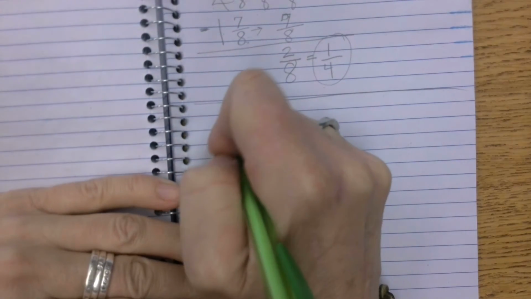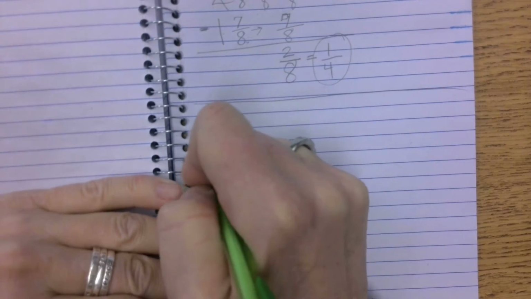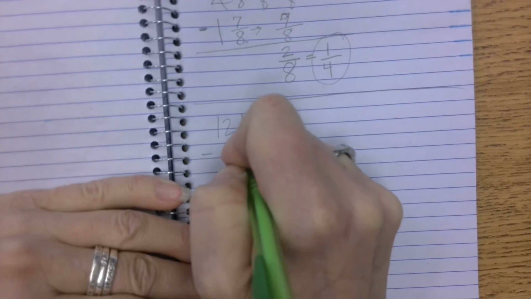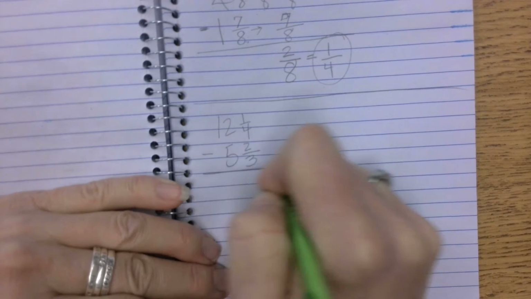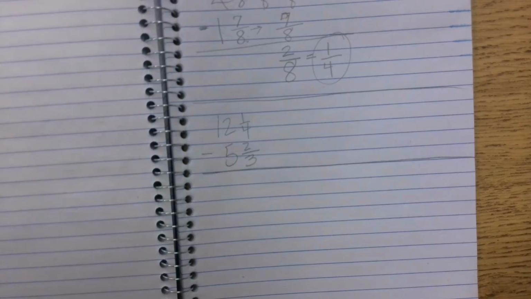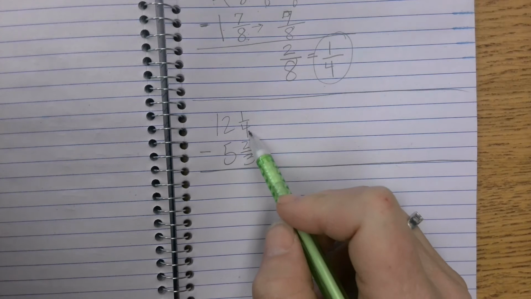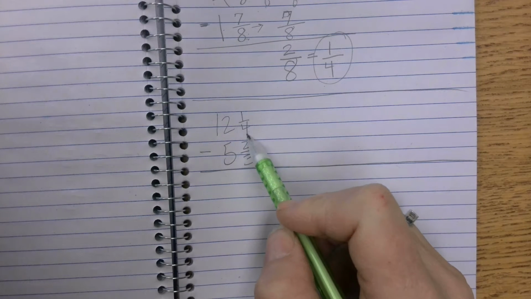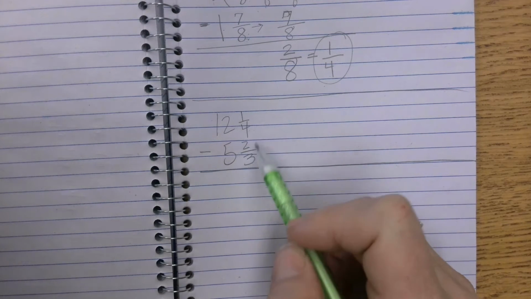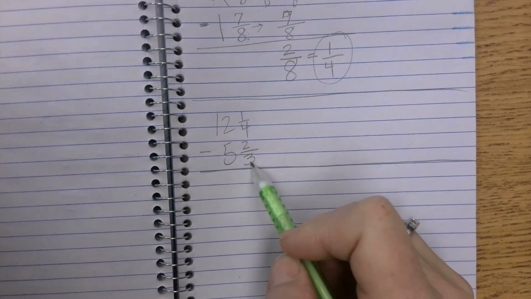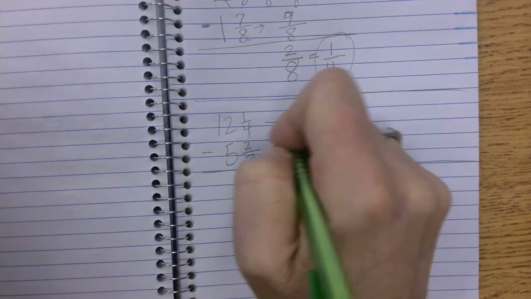So we have 12 1/4 minus 5 2/3. So again, this one we're definitely going to need a matching denominator because these are not like fractions. So the multiples of 4 are 4, 8, 12, 16, and 12 is the smallest that both of these will go into.